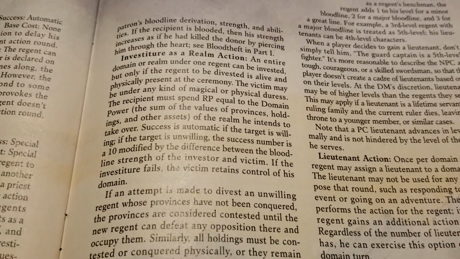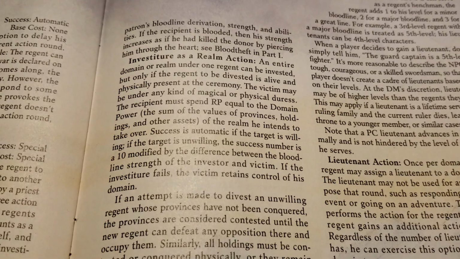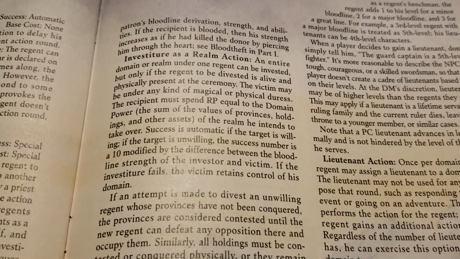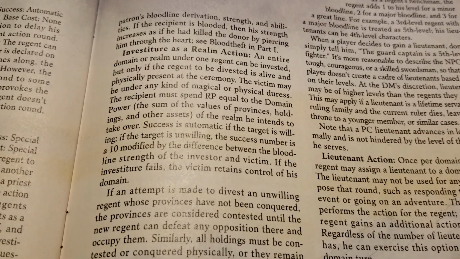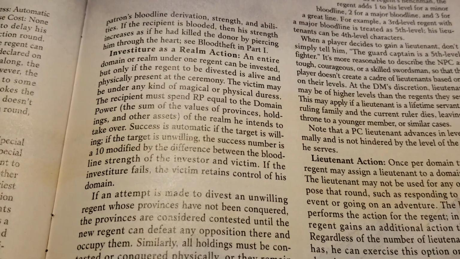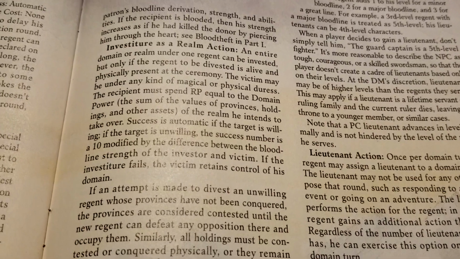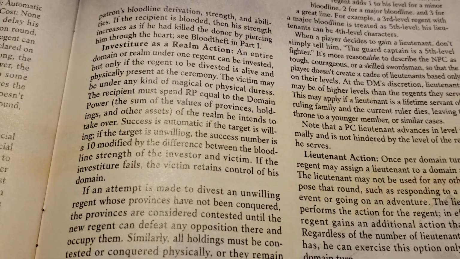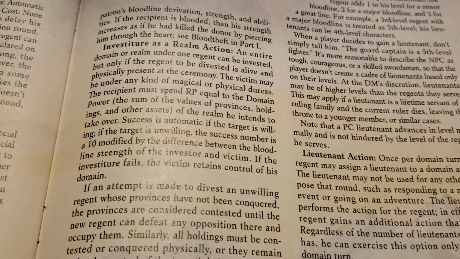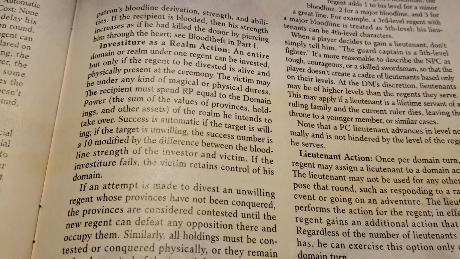Now, finally here, investiture as a realm action. An entire domain or realm under one regent can be invested, but only if the regent to be divested is alive and physically present. The victim may be under any kind of magical or physical duress. The recipient must spend RP equal to the domain power, which is the sum value of the province's holdings and other assets, which could be quite a large number.